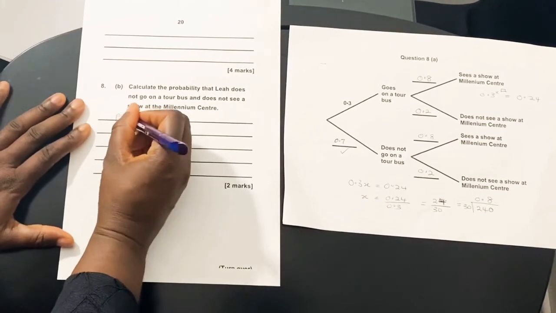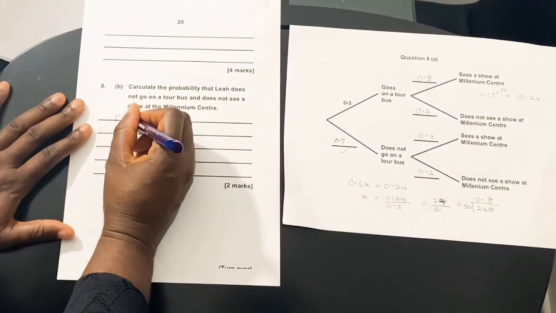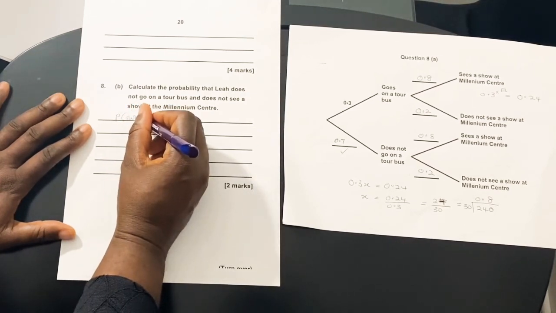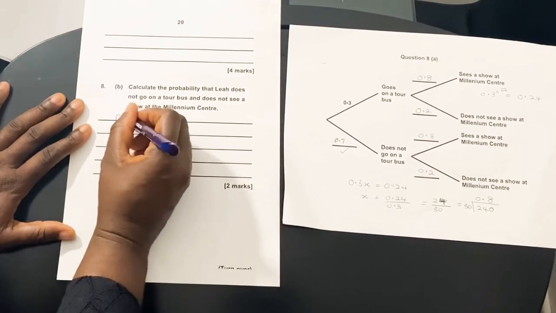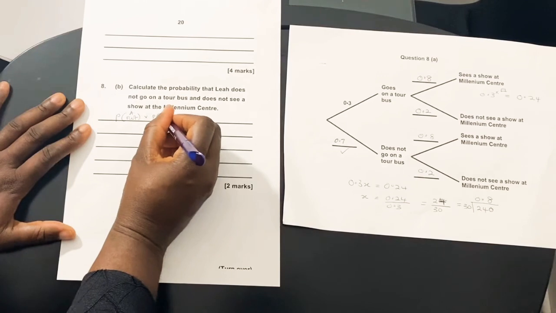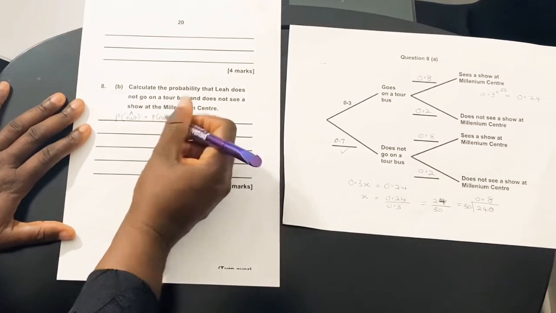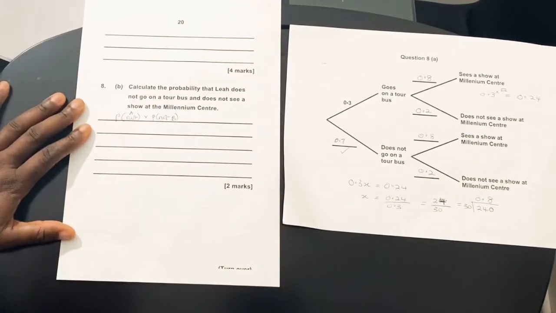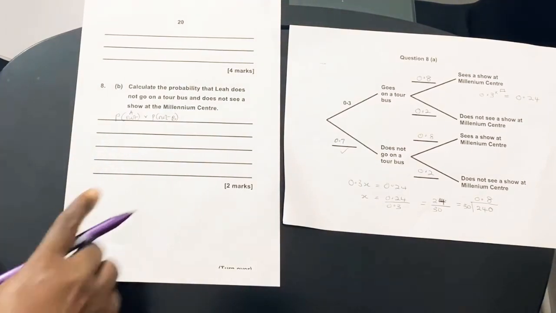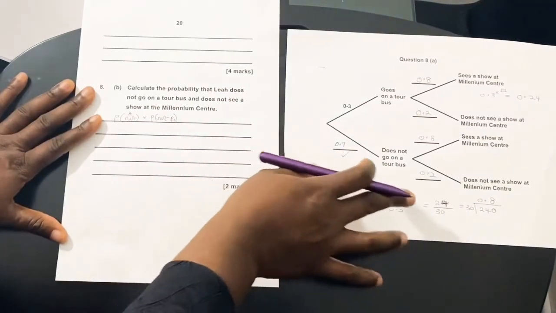P of not A times P of not B. Okay, so that would be, what was the question? Probability that she does not see a show. Yeah, does not see a show.